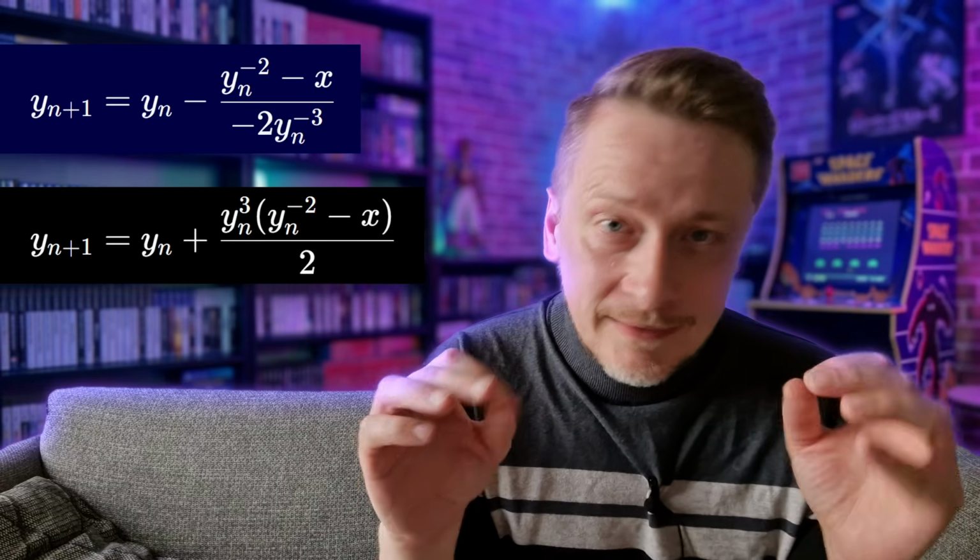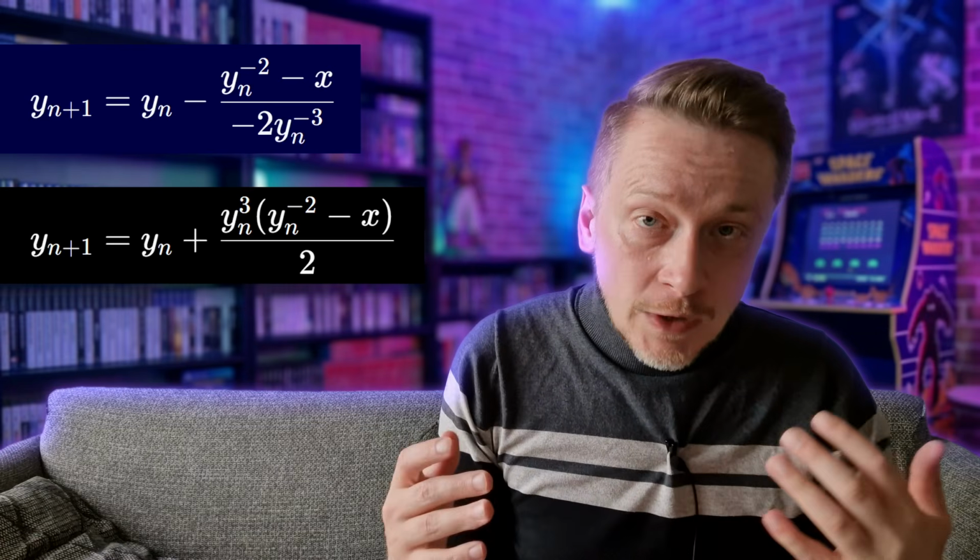And if we pull that y to the power of negative 3 out of the denominator, it flips to y cubed in the numerator. Let's simplify. y_{n+1} = y_n + y_n^3 (y_n^-2 - x) / 2.